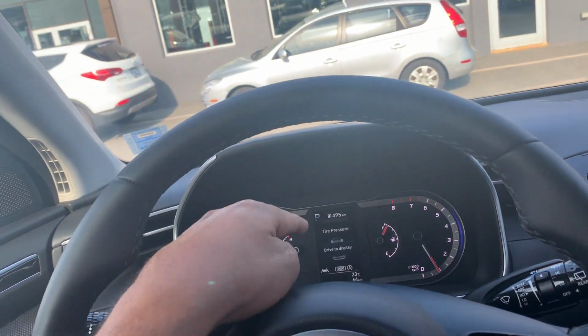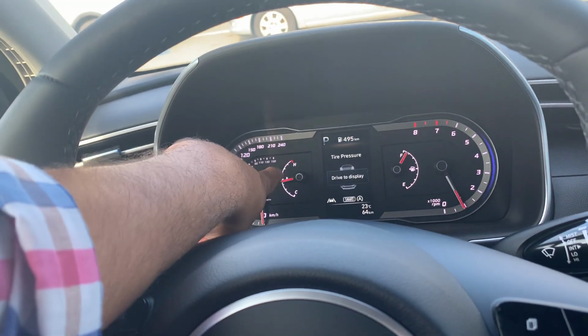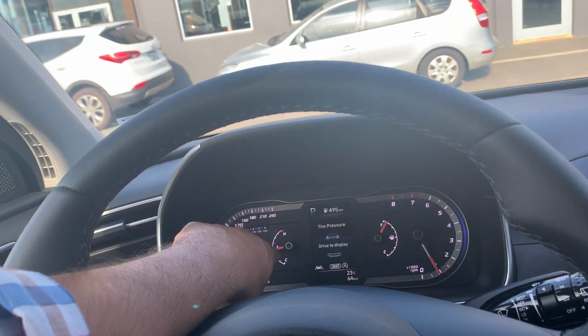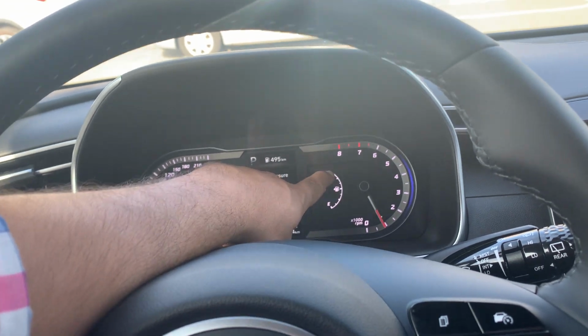The last menu here is the tire pressure. Some of our Hyundai vehicles are equipped with a TPMS, tire pressure monitoring system. That's your gauge for the engine temperature. That's a full tank of gas. It's not full right now, but this is the indicator.